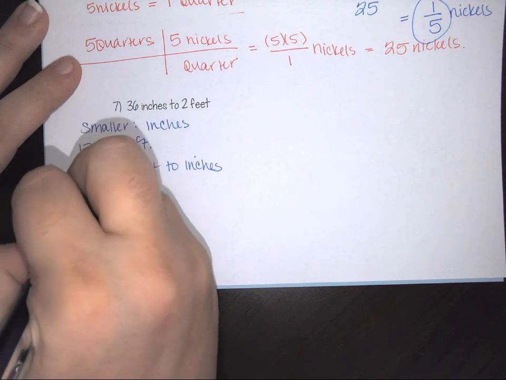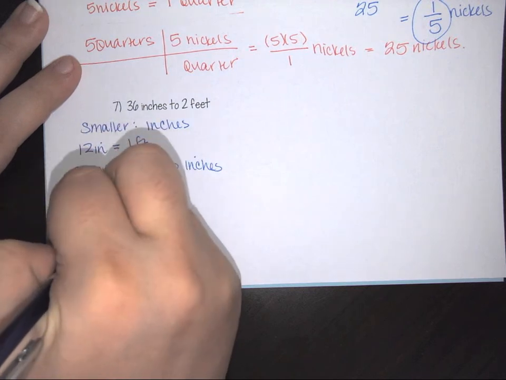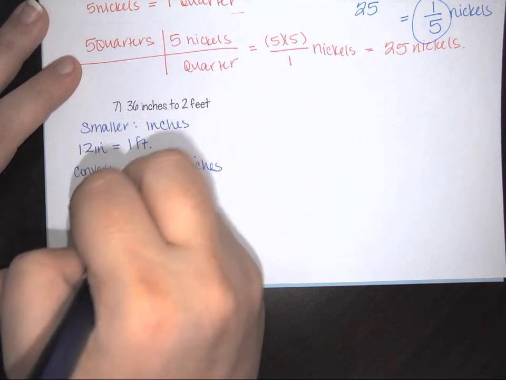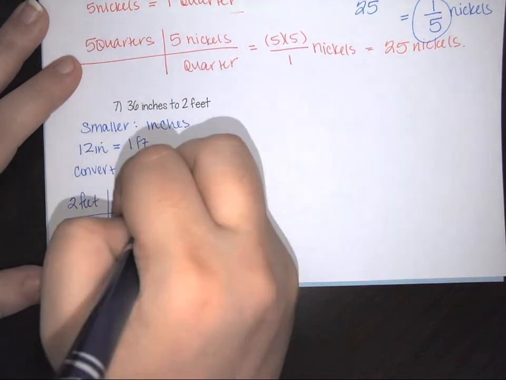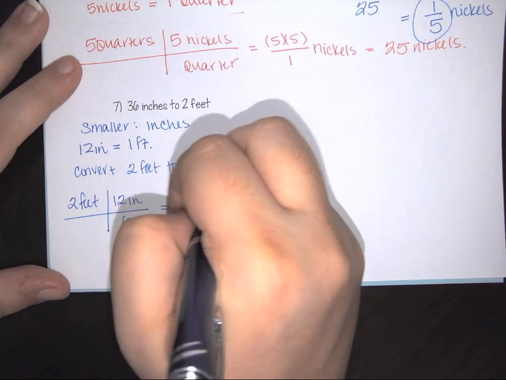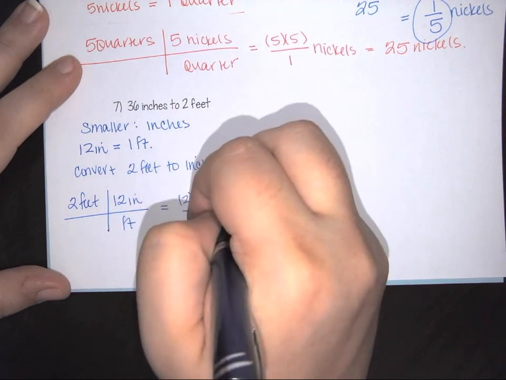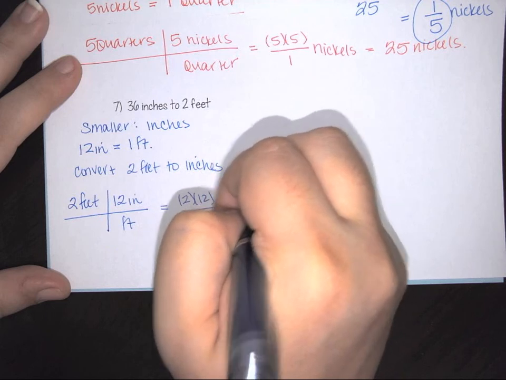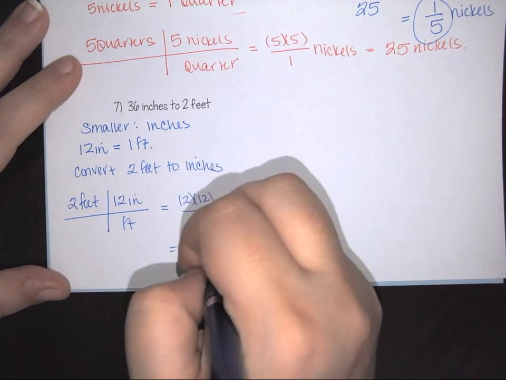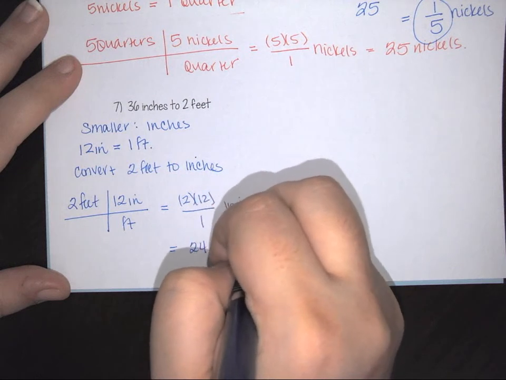So I've got my 2 feet is going to be the same as 12 inches per foot. So this is going to be 2 times 12 over 1 inches. So this equals 24 inches.